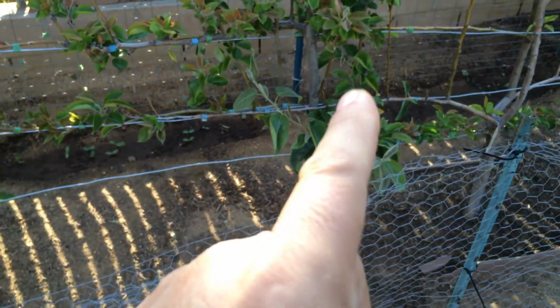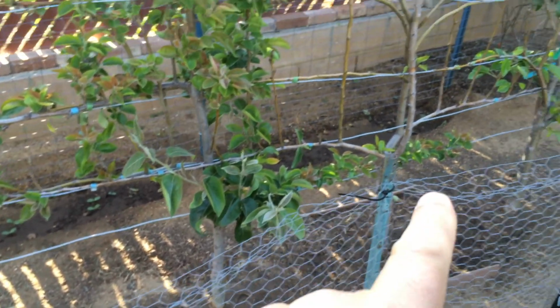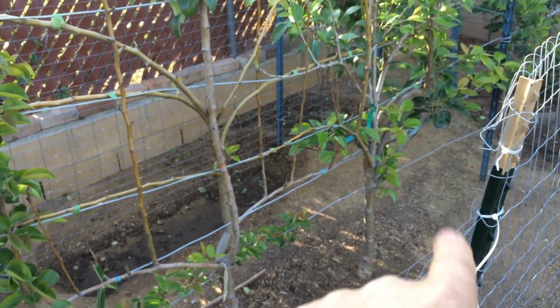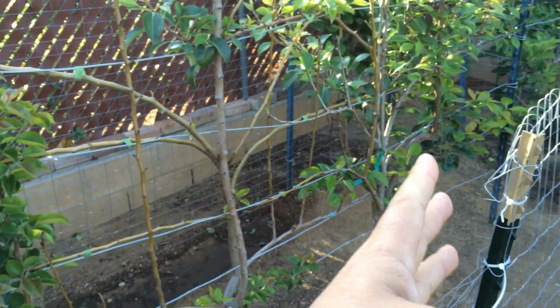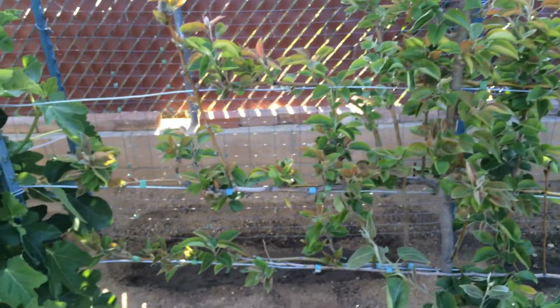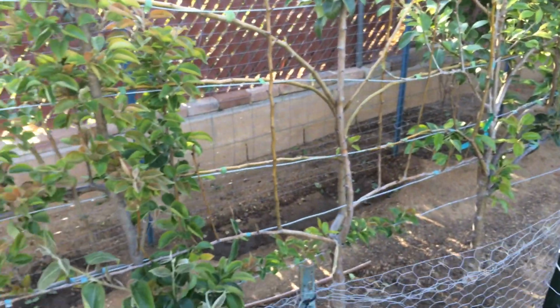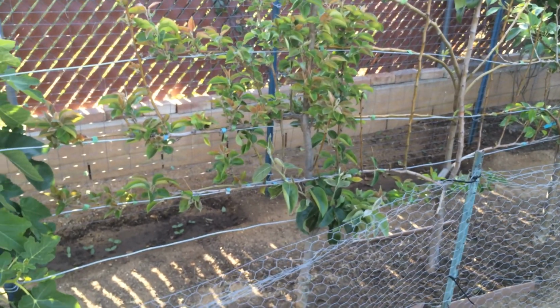I have the 20th Century Asian pear, a Bartlett, and a multi-graft, 5 different pears on the same tree. The branches from those are growing this way, and the branches from these are growing out that way. The Bartlett is growing both ways across. And so in a very small area, I have 3 trees being espaliered with hopefully a lot of fruit coming in.